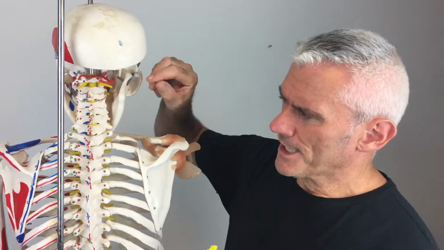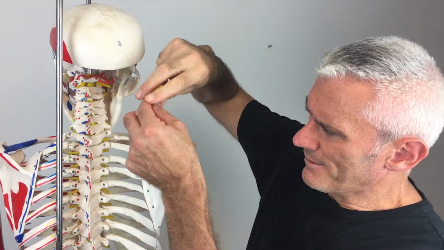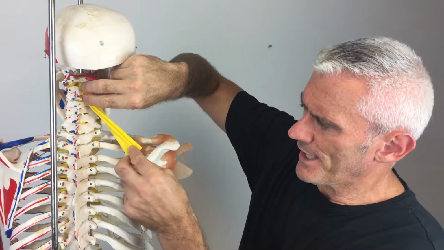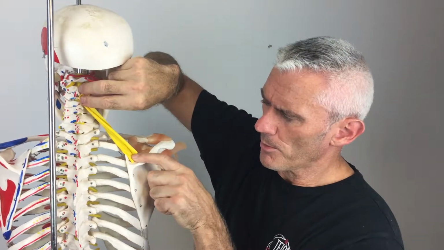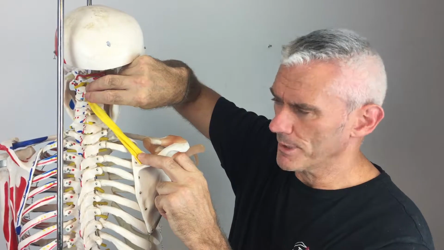The origin of the Levator scapula is the upper 4 or 5 neck vertebra, up here, this area, and it inserts on the top, that part there, that top part of the scapula.